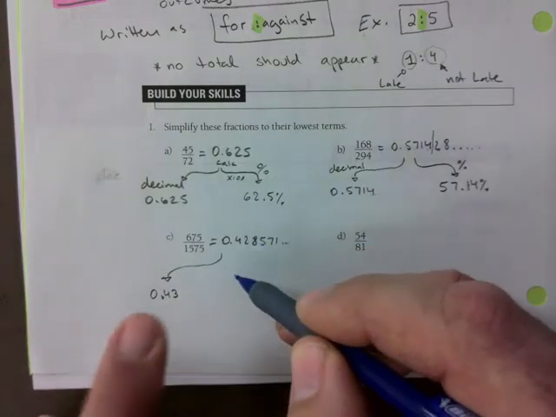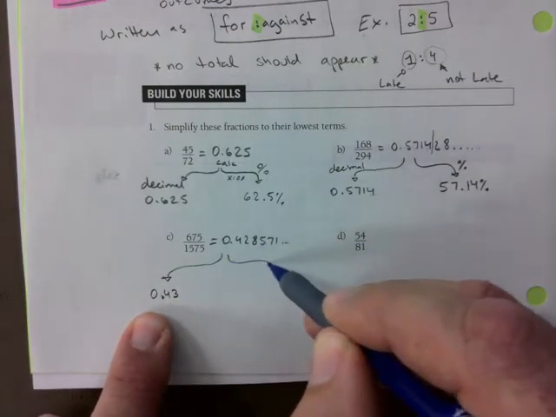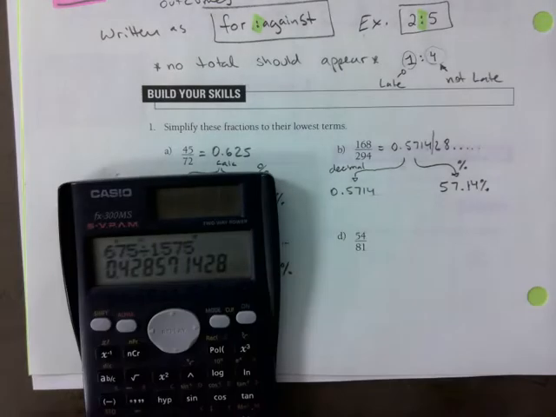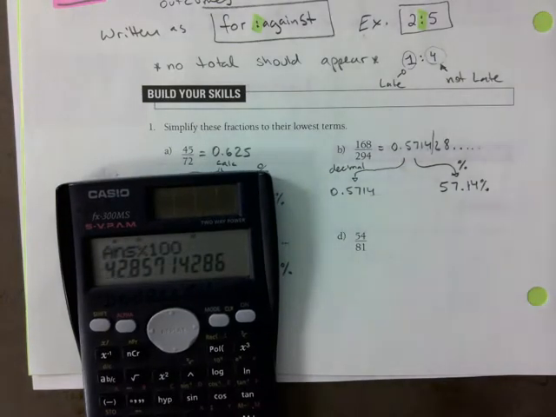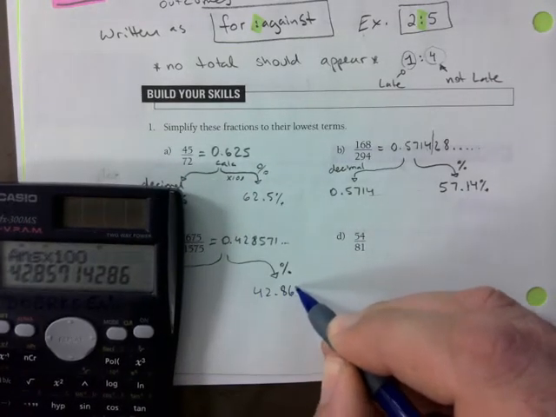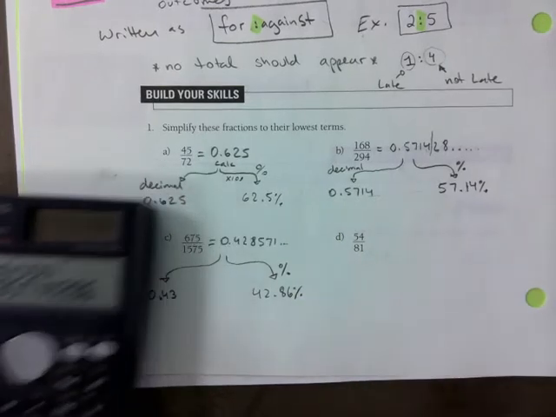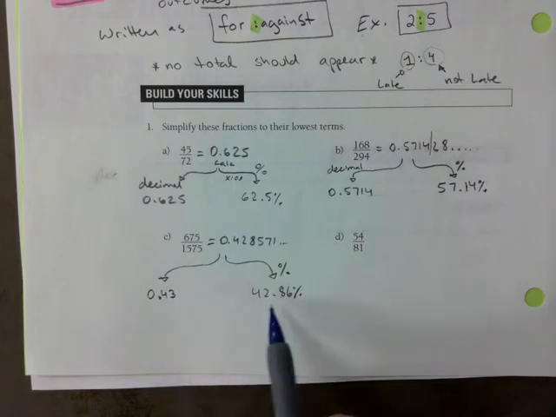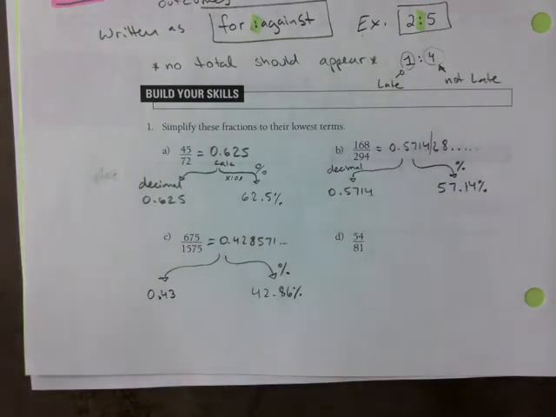So let's do that. And then as a percentage, I take my number and multiply that by 100 or shift the decimal over 2 places. It's up to you. And that turns into 42.86%. Okay. So see how they're not quite the same. That's what I want you to avoid. I don't want you to turn that into 43% all of a sudden.